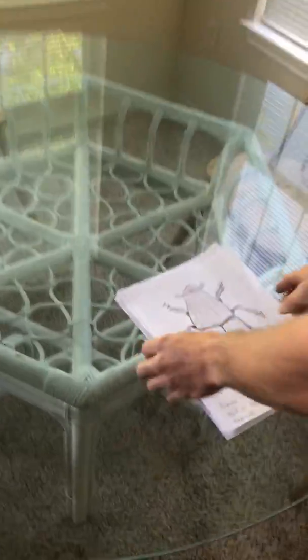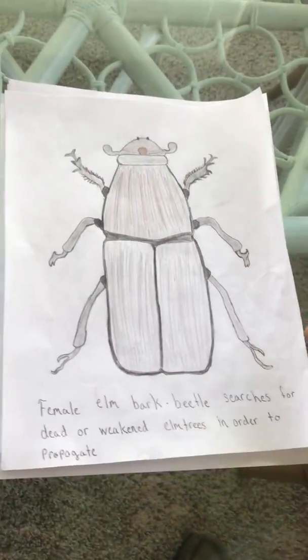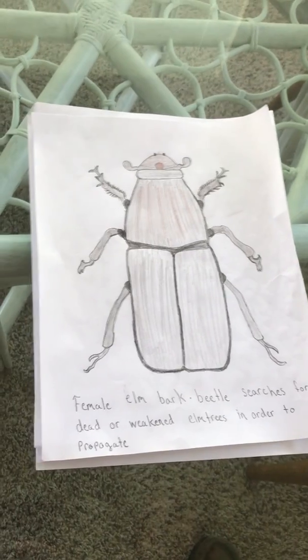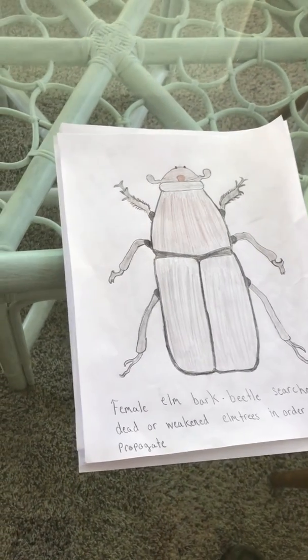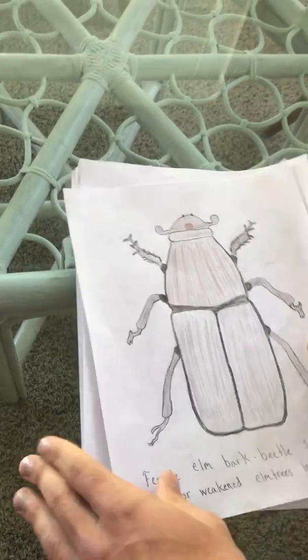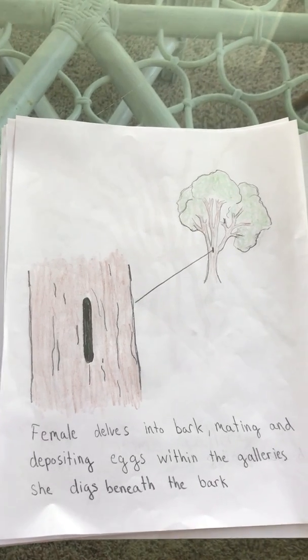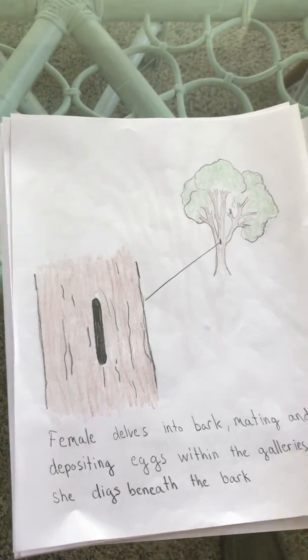Okay, so I decided to do in-depth illustrations of the entire disease cycle. So this represents the female elm bark beetle that searches for diseased or dying elms to lay her larvae. This is a representation of the female delving into the bark of a diseased elm.